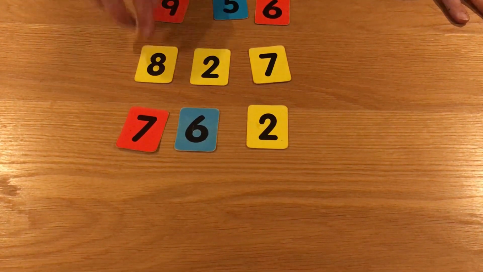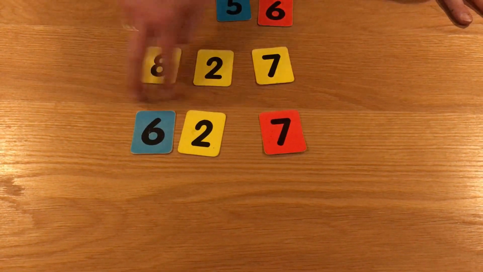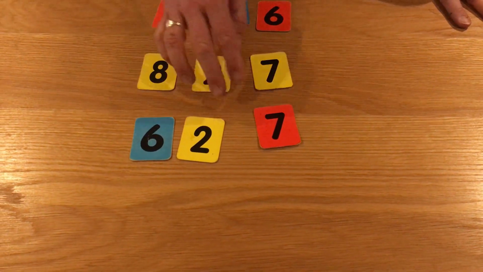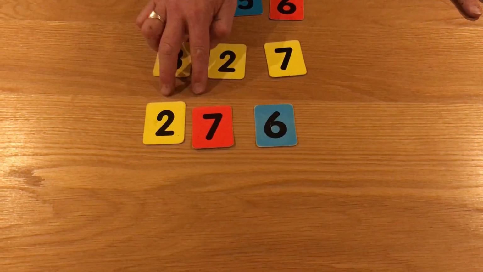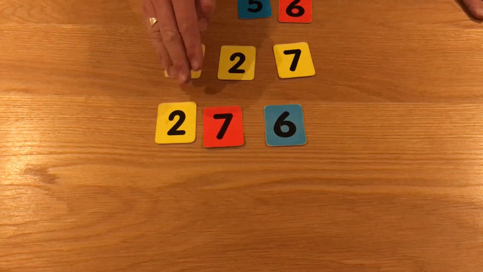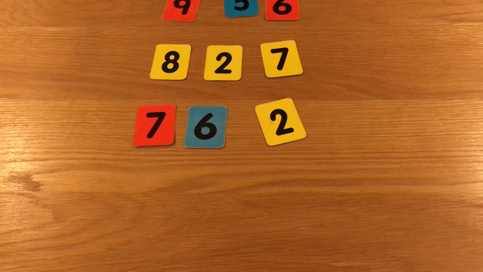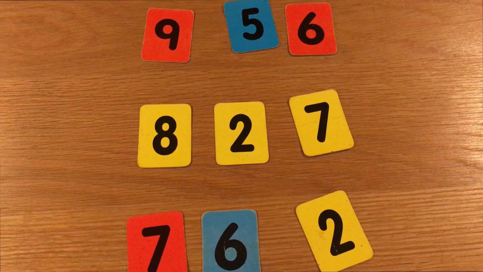But some children might do it the other way around. 6 twos are 12, 12 sevens are 84. The one that I probably wouldn't do is 2 multiplied by 7 is 14, and 14 times 6. The answer will be the same, but let's find the easiest way. And for me, the easiest way is double 42.